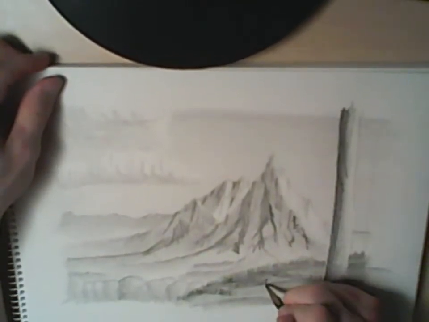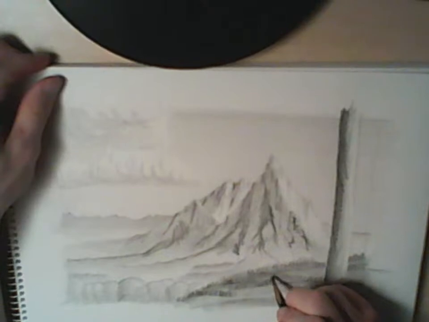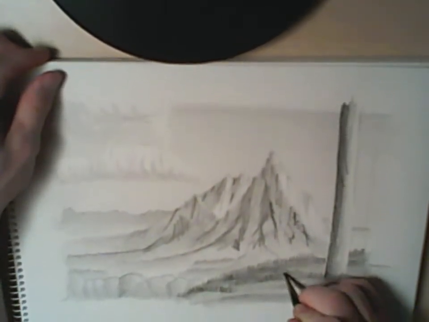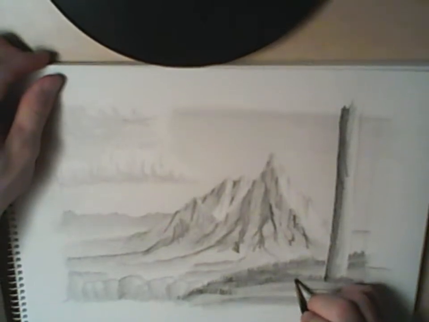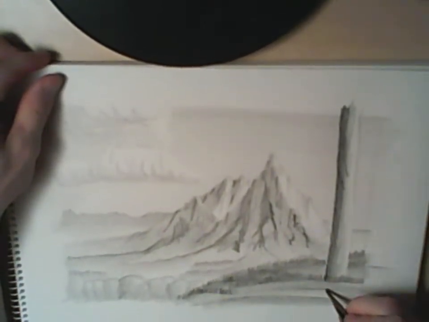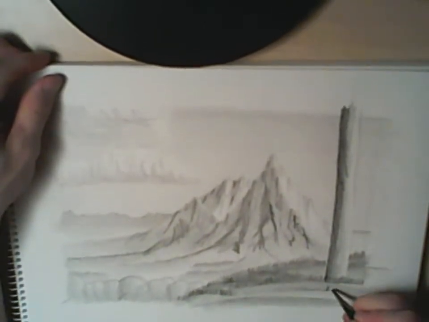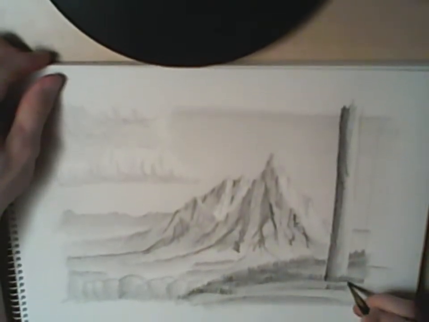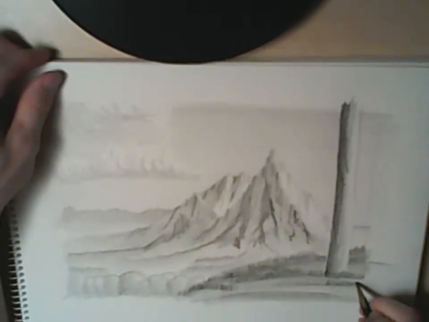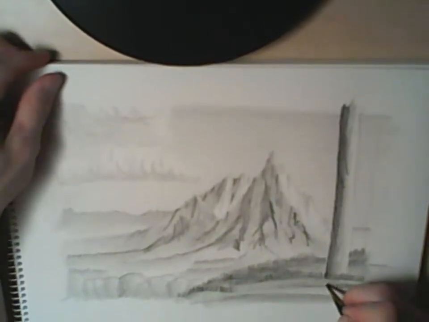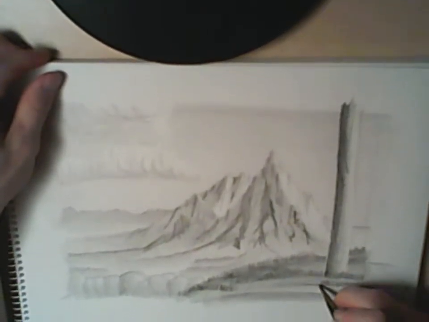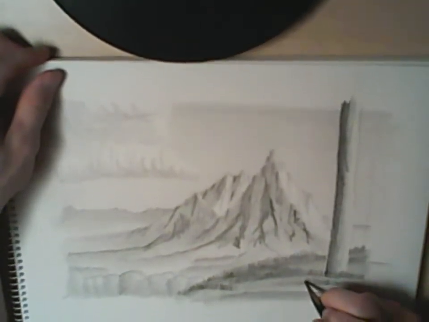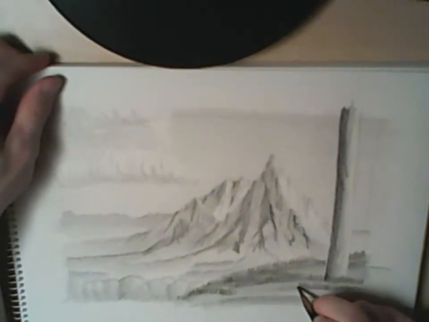Right there. Continuing on the other side right here. And down here, just checking if you can see what I'm doing. You don't see the single blades of grass, but generally I think you see what I'm doing right here.